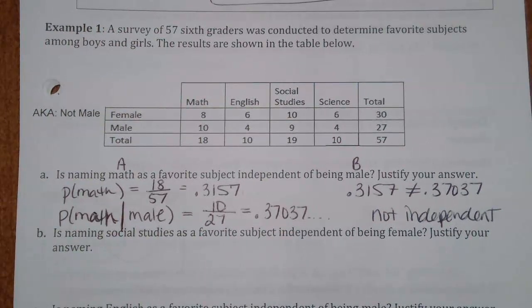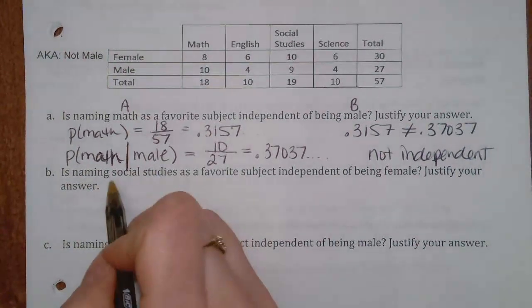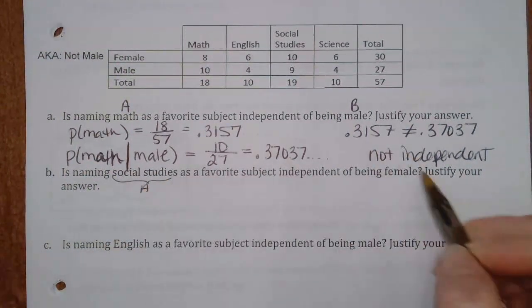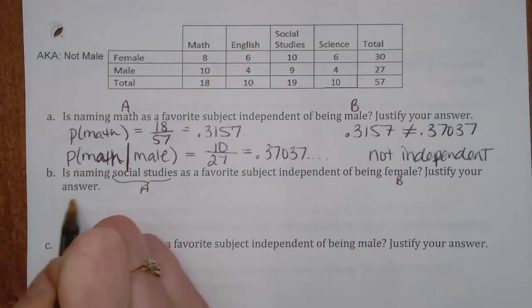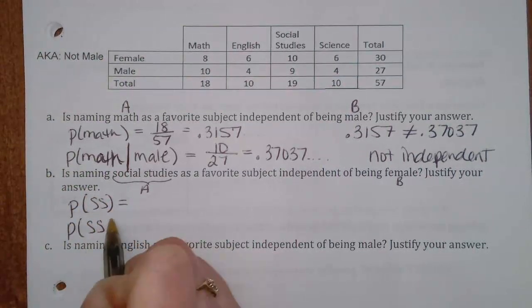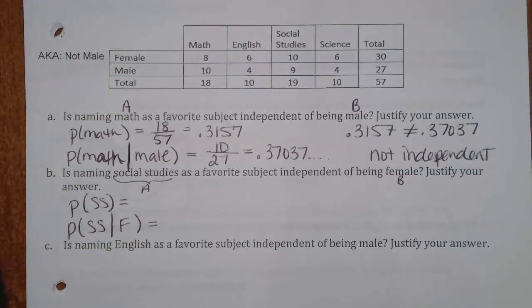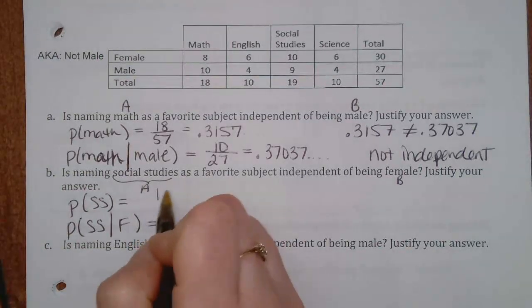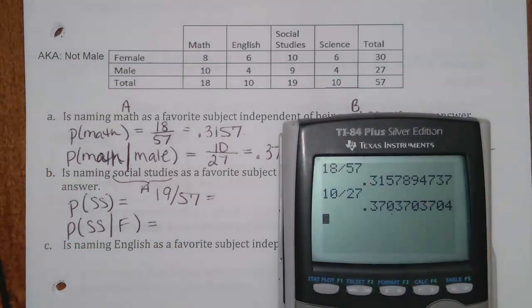Try another one. Is naming social studies as a favorite subject independent of being female? So in this one, I'm going to let social studies be event A and female be my event B. So first, I'm going to do probability of social studies, and then probability they picked social studies given they're female. And obviously, I'm shortcutting writing those words out. So probability of social studies. There are 19 out of the 57 that like social studies. So let's find out what that is. 19 out of 57, 0.3 repeating.